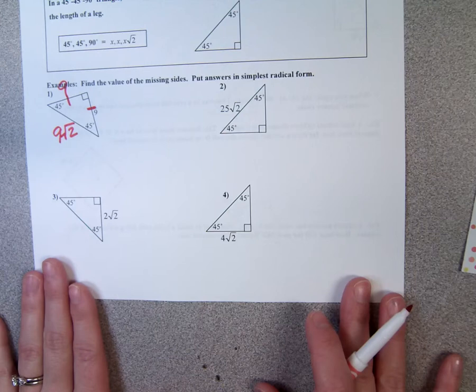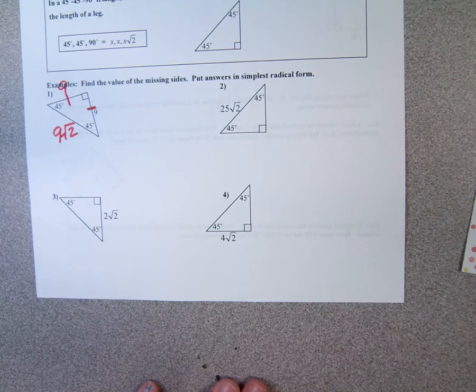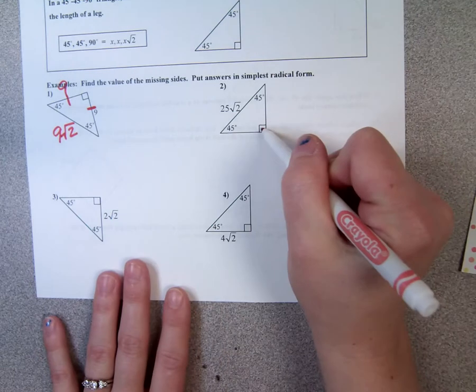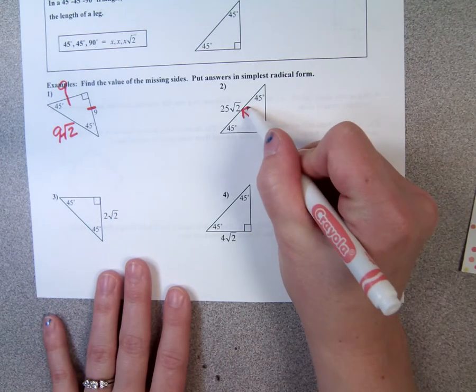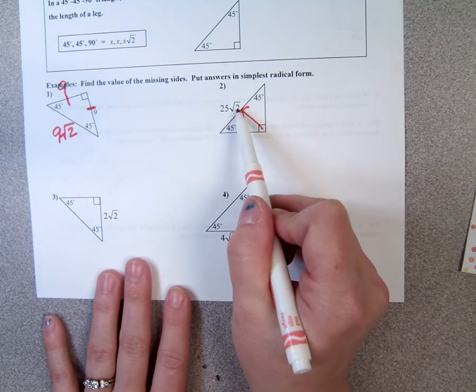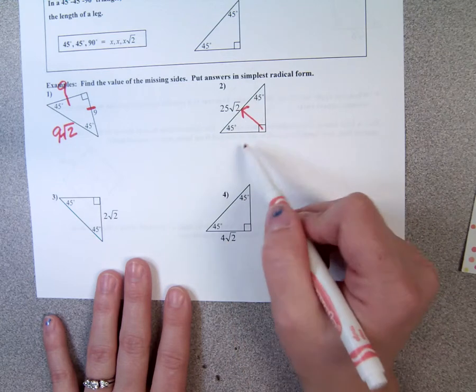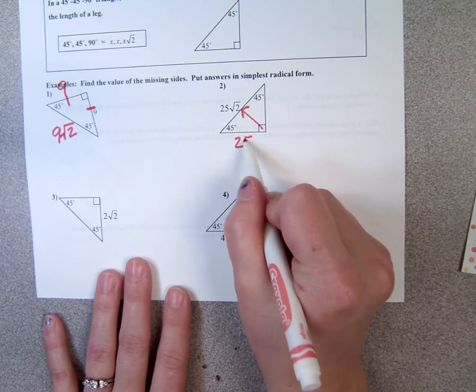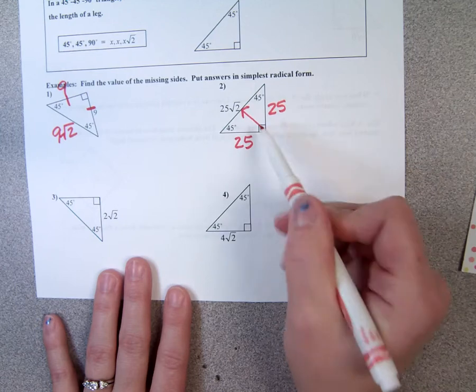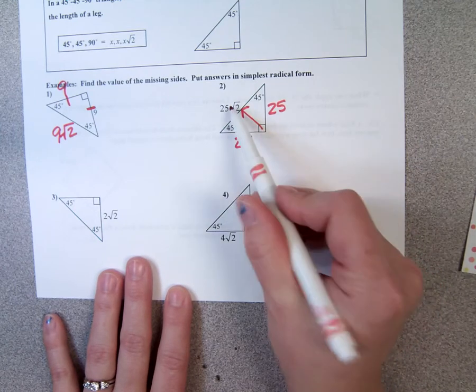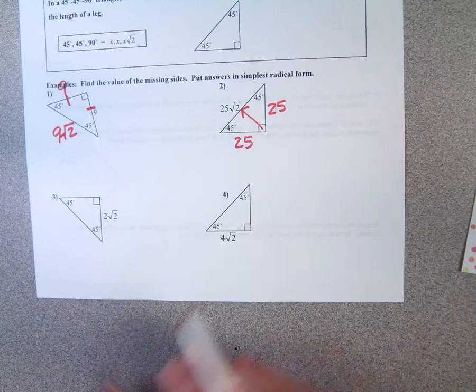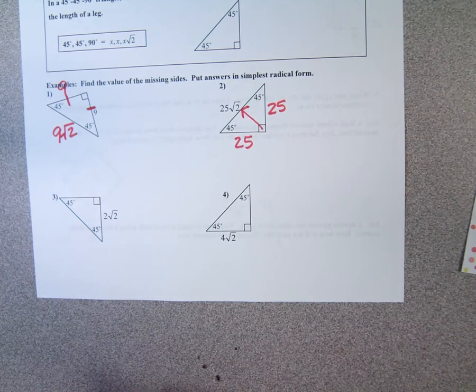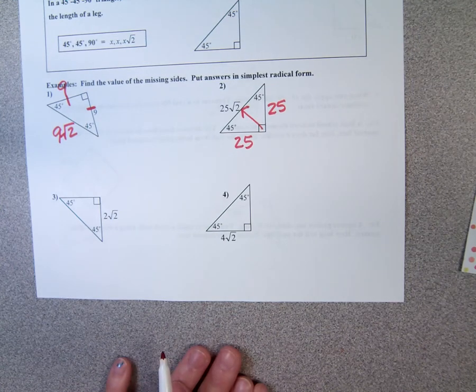Now, what do you think about number 2? Does number 2 kind of look like those up above? Yeah. So on number 2, they actually gave you the hypotenuse this time and said the hypotenuse was 25 square root of 2. So do you know what the sides would be then? 25. They'd be each 25. Because the hypotenuse is whatever the side is with the square root of 2 behind it. Okay, so some of the 45, 45, 90s are really easy like that, and some of them not so much.